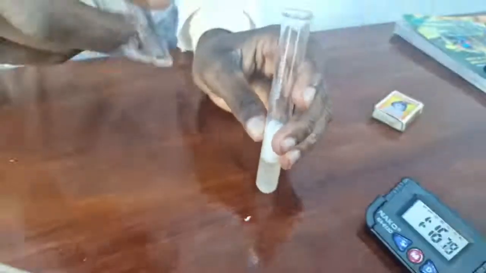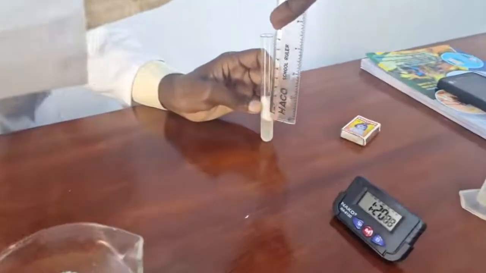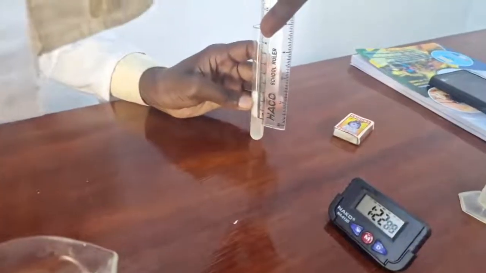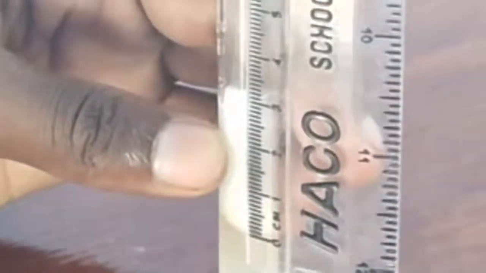Actually, I'm not using the centimeter side. The length of the froth from the start to where I'm holding is 2.2 centimeters. Where I'm holding, it's where the 30 of the 40 seconds made it.